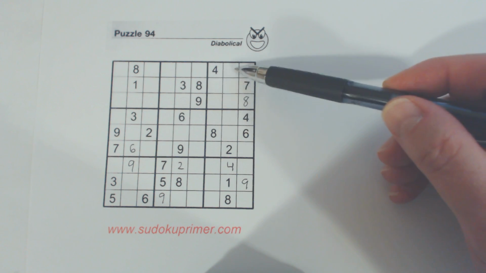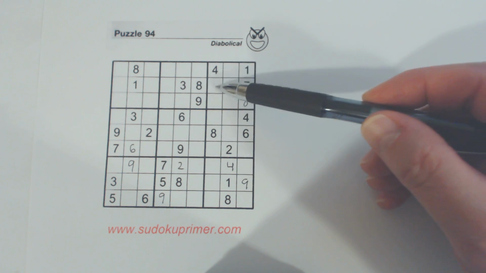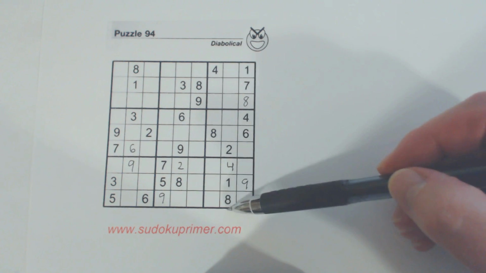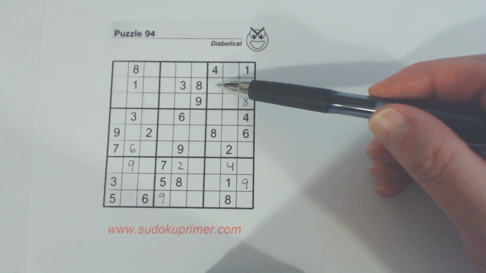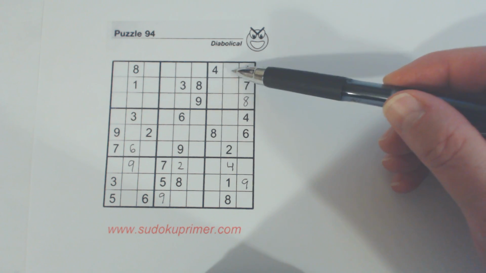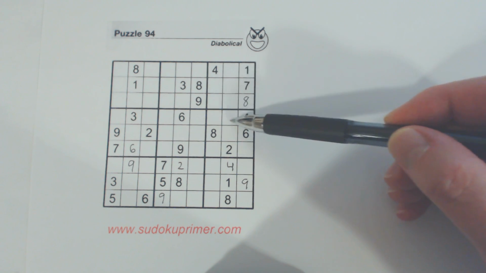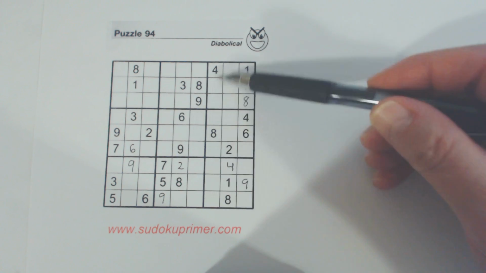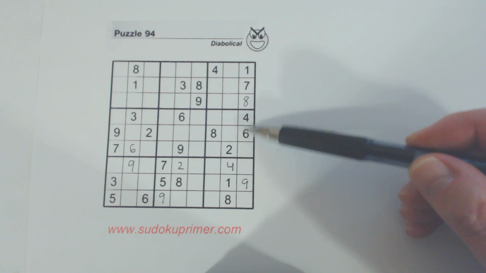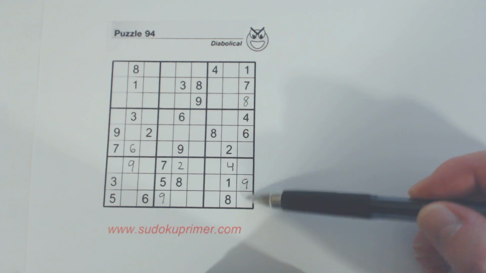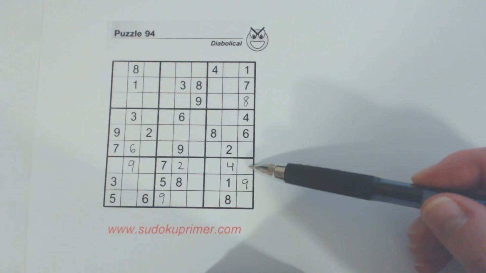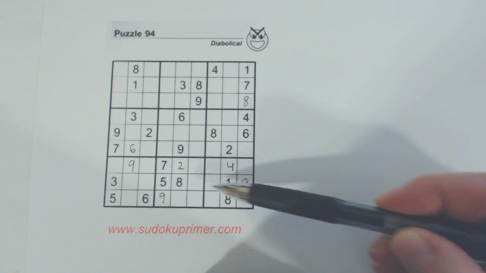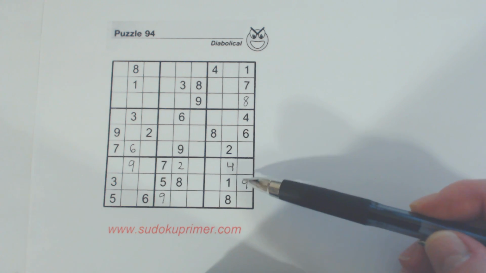So these 3 cells and these 2 cells are both in column 7 and 8. So that means a 9 in one of these and a 9 in one of these covers these 2 columns, and the only place a 9 can go is in this column in this box right here. We've already got a 9 here and a 9 here, so we know that 9 goes there.